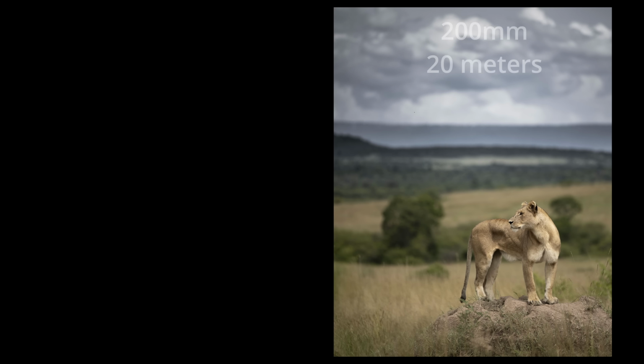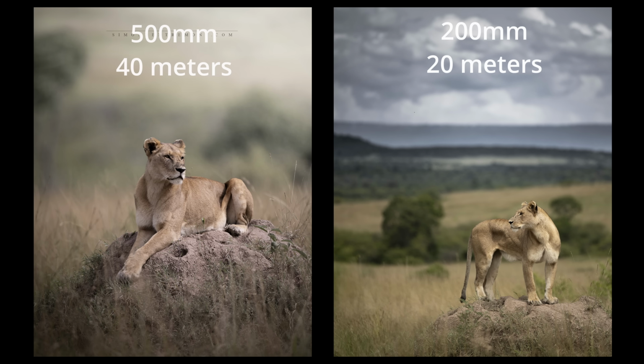Or the opposite. For this shot of a lion, I wanted to include the background and have it be visible in the shot. Nice clouds and rolling hills. So rather than using a 500mm lens farther back, I used a 70-200 at 200mm up close, which included some identifiable background for a sense of place.